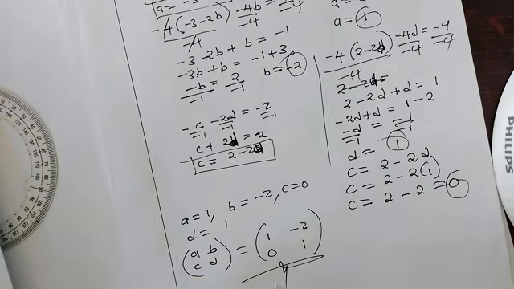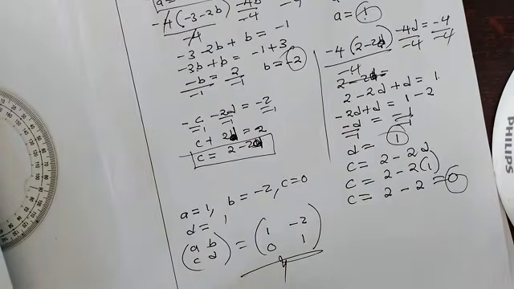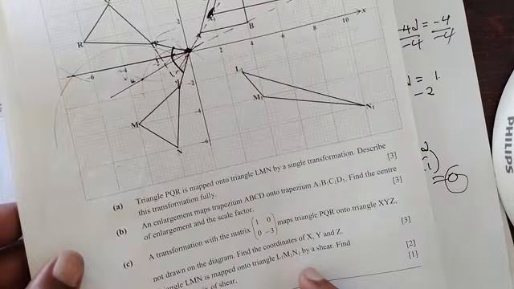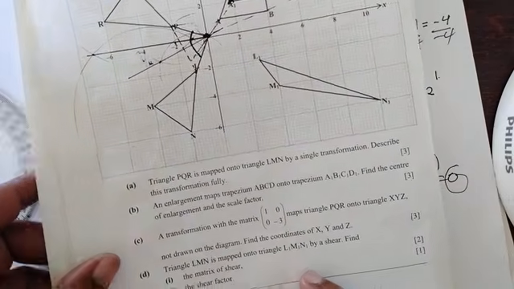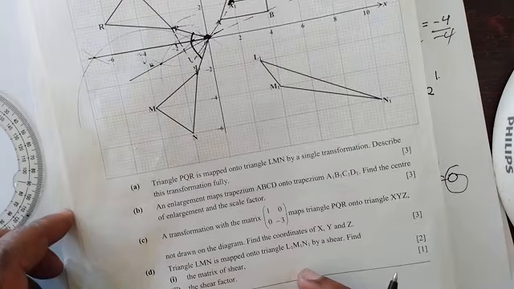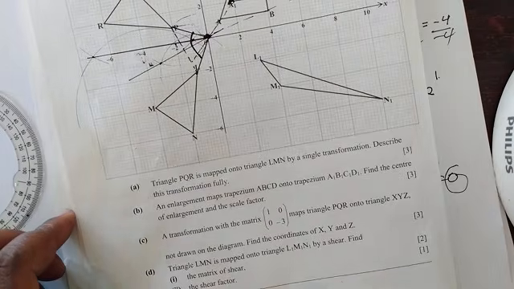Okay, so the shear factor here, you say shear factor is negative 2. The same one that is here. So you've killed 2 birds with 1 stone. Alright? Okay, so we can go to the next question.